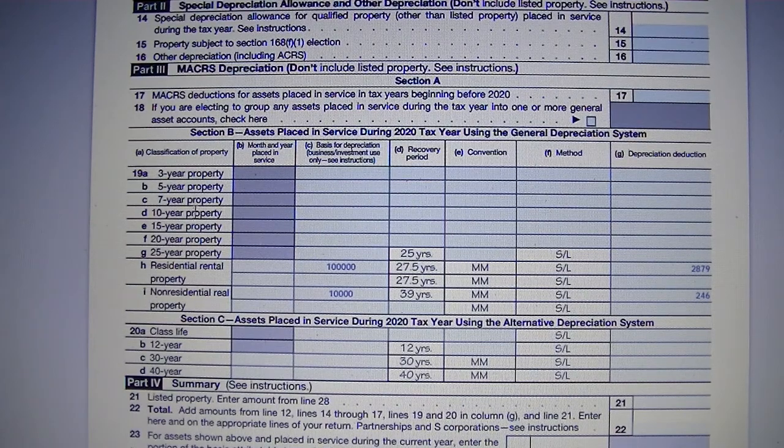Even though on that table they put it under 10-year property class, is not where you will put it, in my opinion. Because they have classification, you need to match your recovery to the classification.